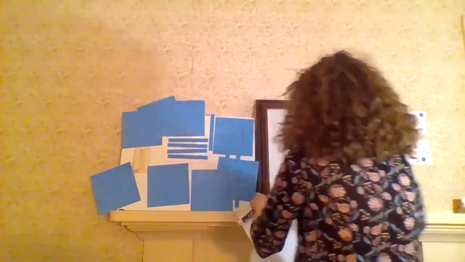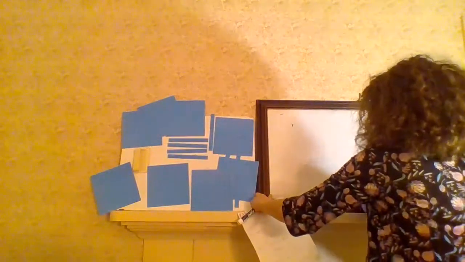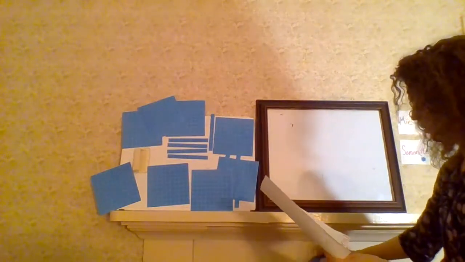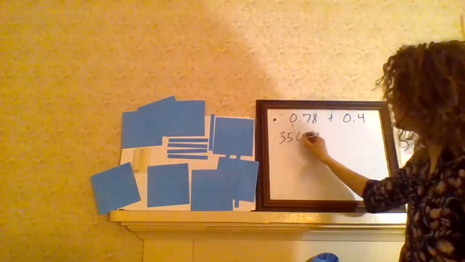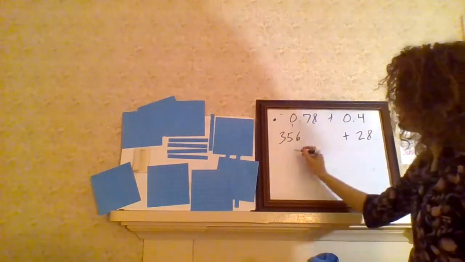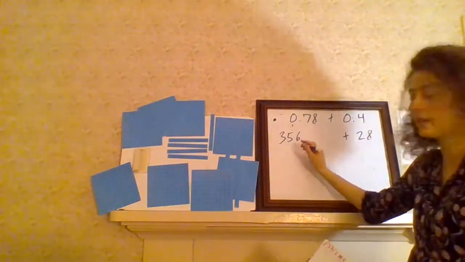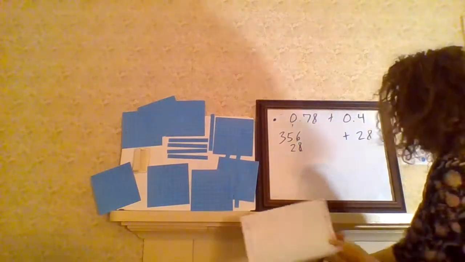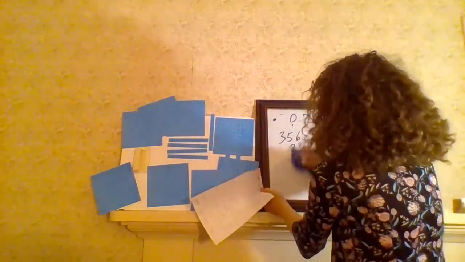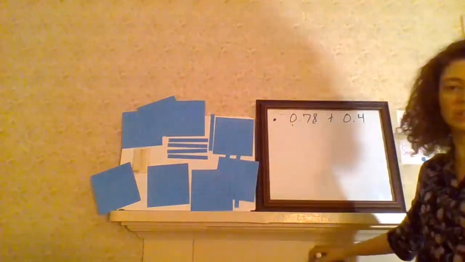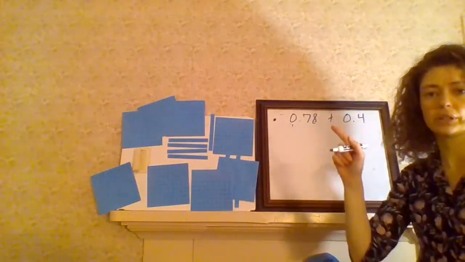Now, what if we have two decimal numbers that don't have the same amount of digits? So let's try something like that. If we have this one, 0.78 plus 0.4. So where would we line them up? So normally in a larger number, like let's say we had 356 and 28, then we would line up at the end here. So we'd line up like this. But it's a little different with decimals because we don't want to align everything to the right. We want to make sure that the decimals are lined up where they should be.